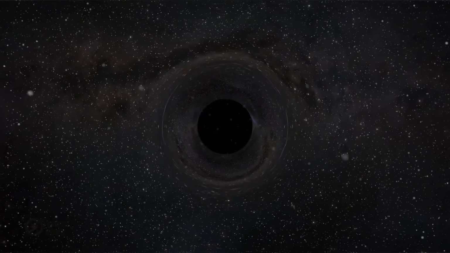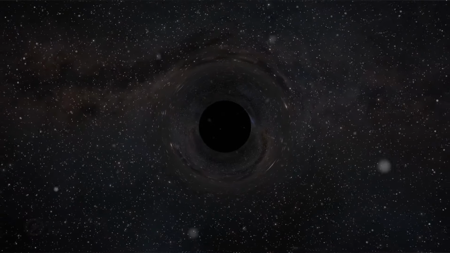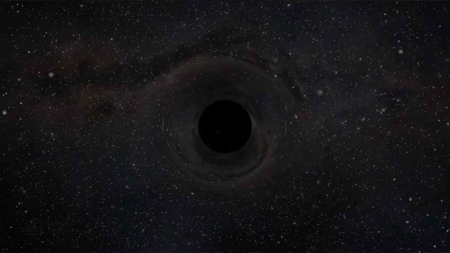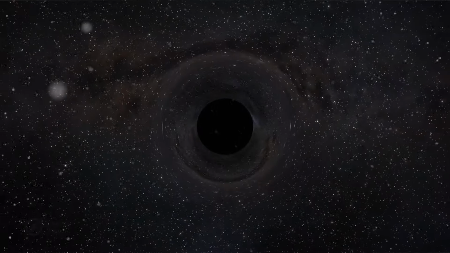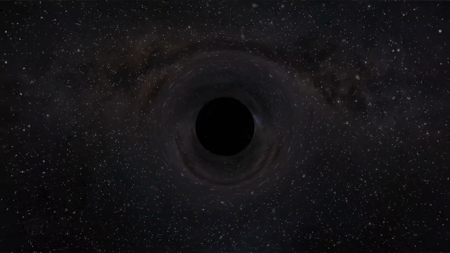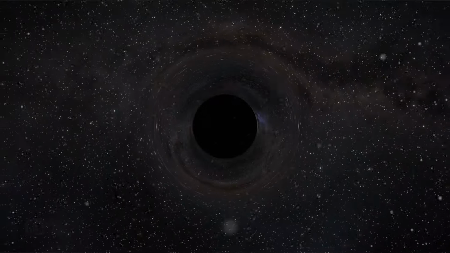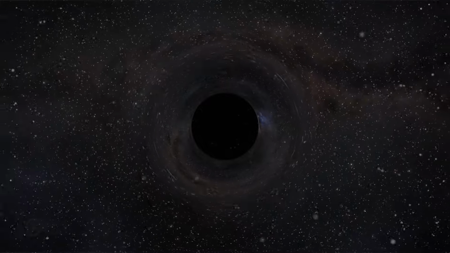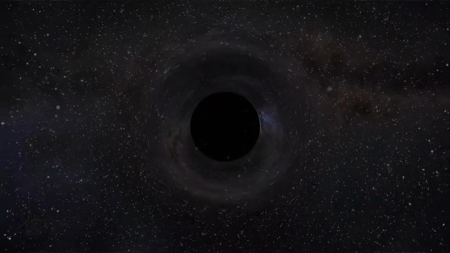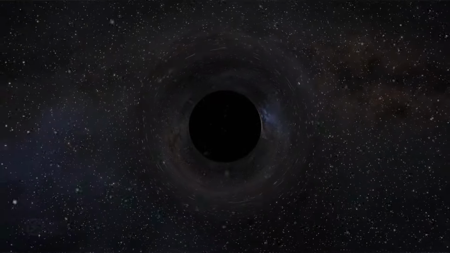As detectors grow more sensitive and cover wider frequency ranges, they will reveal events we have not yet imagined, perhaps even collisions involving exotic objects that challenge our understanding of physics. Black holes, once symbols of invisibility, are now among the loudest voices in the cosmic symphony.